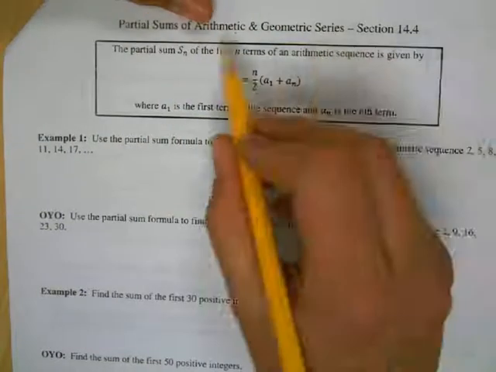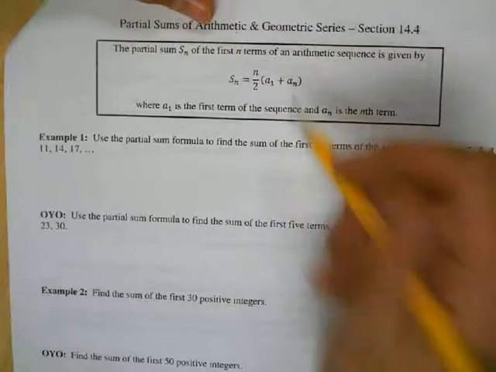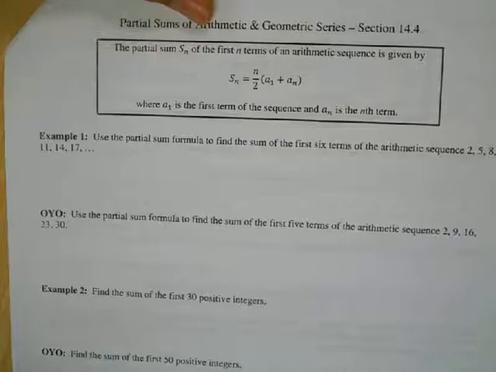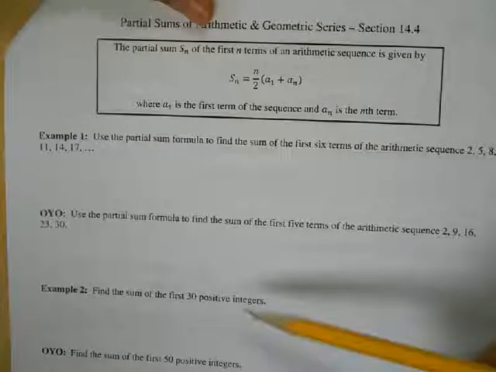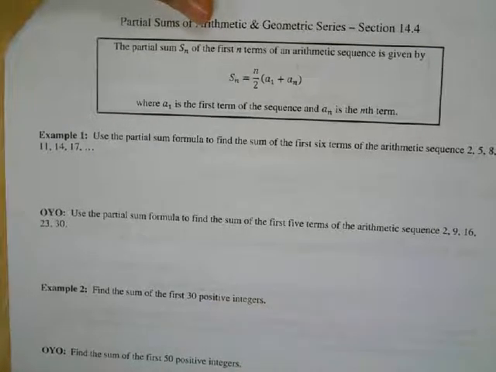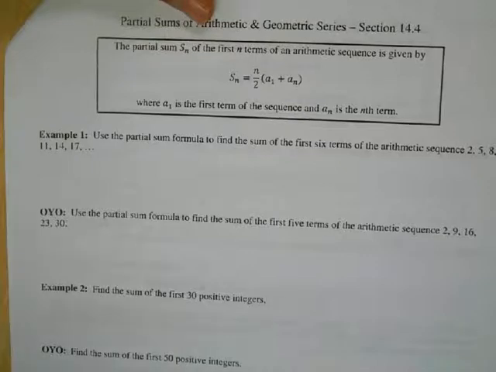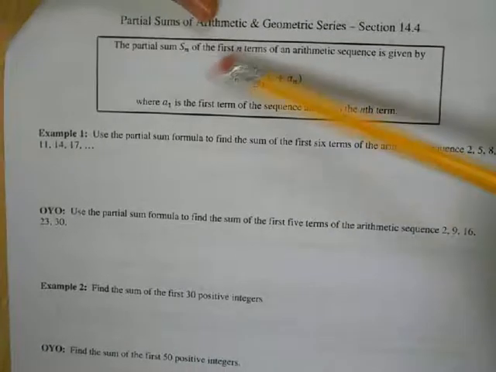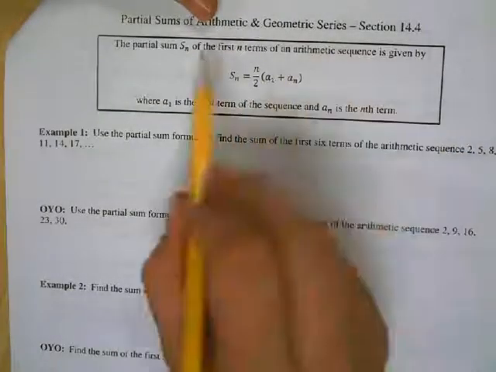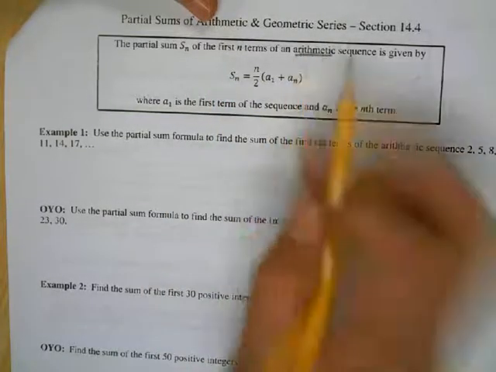But now, instead of just adding up the first 6 terms or adding up the first 7 terms, we want to be able to deal with stuff when it asks for like the sum of the first 50 terms. Okay, or the sum of the first 30 terms. Well, I'm not going to sit here and add 30 terms up like we did in the last one where they asked for like 3 terms or 4 terms. Okay, so whenever we're asked for the sum of a large portion of it, we can use these formulas. So one is for arithmetic, and we'll do the geometric in a little while.